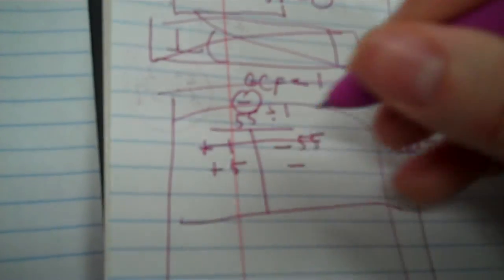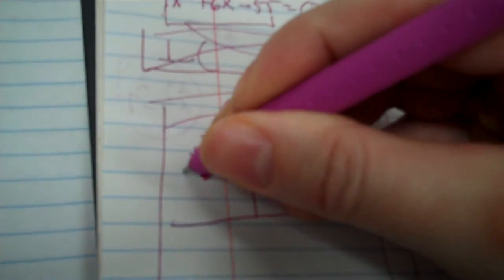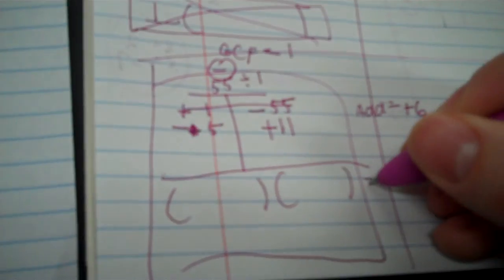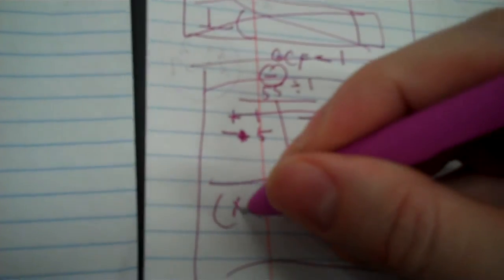How about 5 and 11? What does that add to? That adds to negative 6. I need it to be plus 6, though. Well, I can accomplish that if I just make that a plus and that a negative. Now it adds to plus 6. Now I make my parentheses. If A is 1, get rid of it. If it's not a 1, there's something you have to do, but that won't come up today. So you make two parentheses, and you just go x minus 5 and x plus 11. And you got your F1, F2 that way.